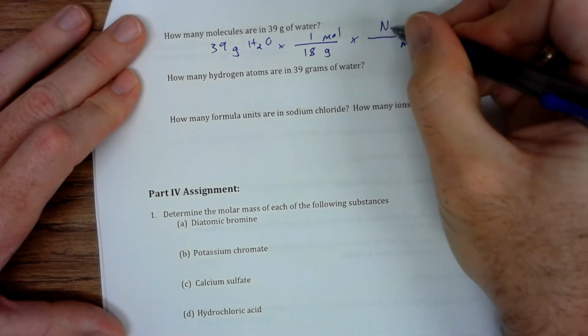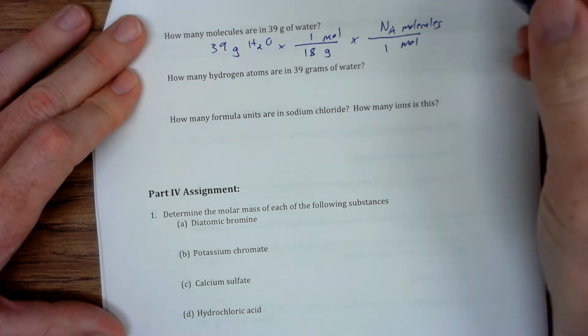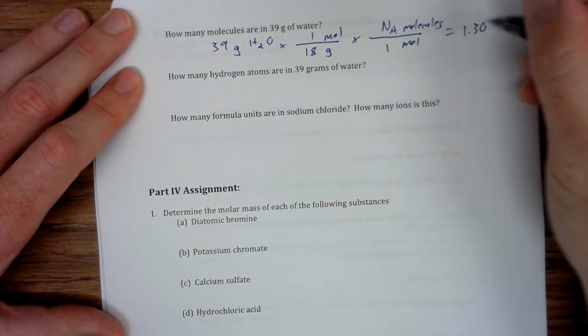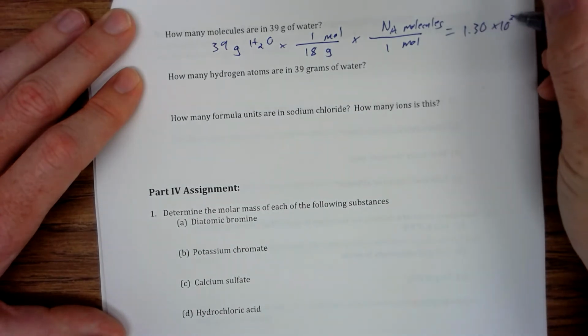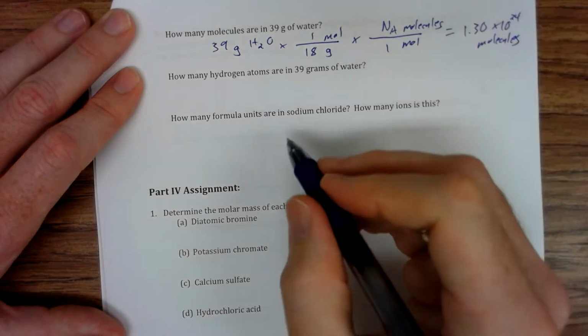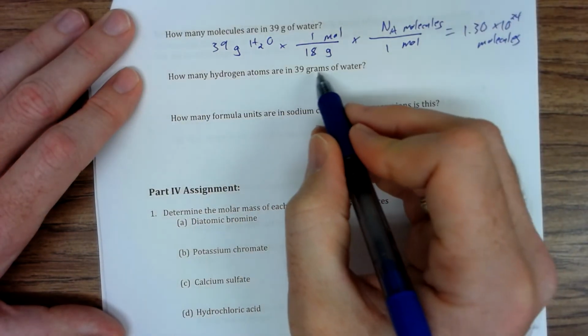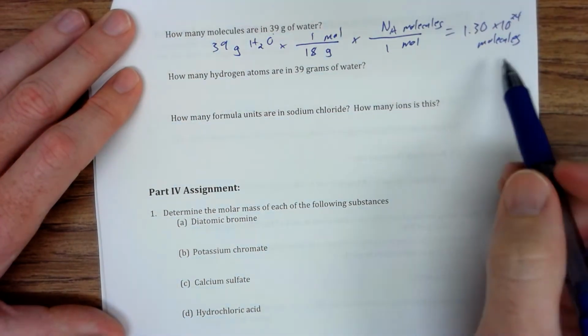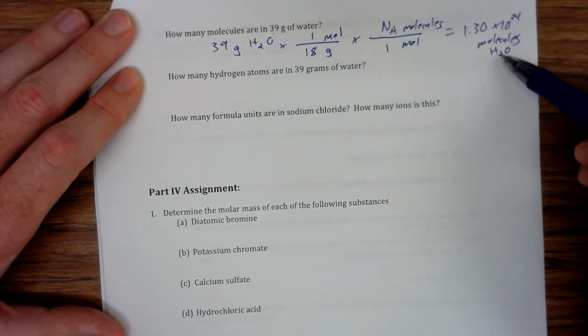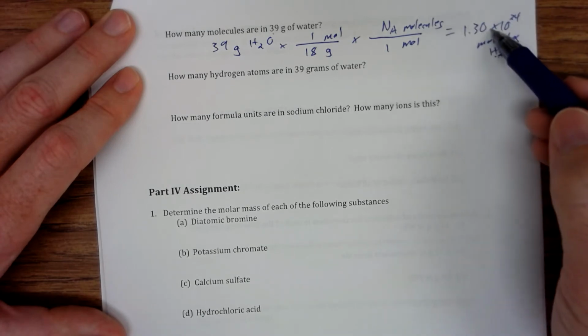And there are Avogadro's number of molecules in a mole. So that ends up with 1.30 times 10 to the 24th molecules. How many hydrogen atoms are in 39 grams of water? Well, there's that many molecules of water, but for each molecule of water, there are 2 hydrogen atoms. So simply we can just take this number and multiply by 2.